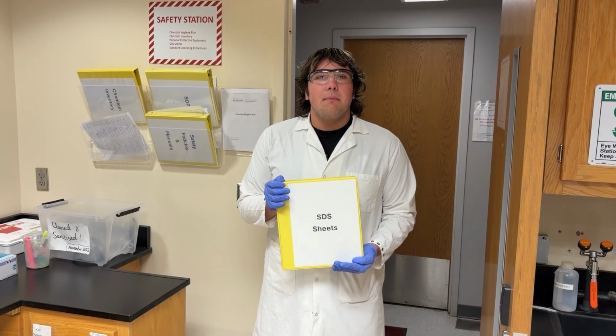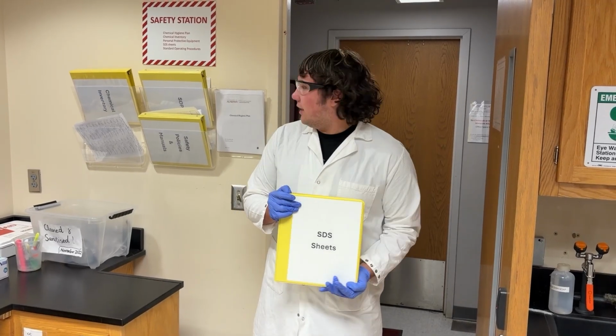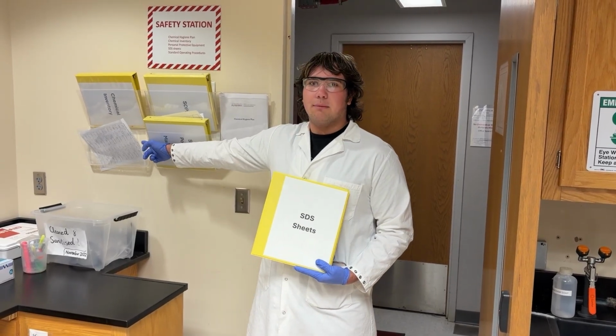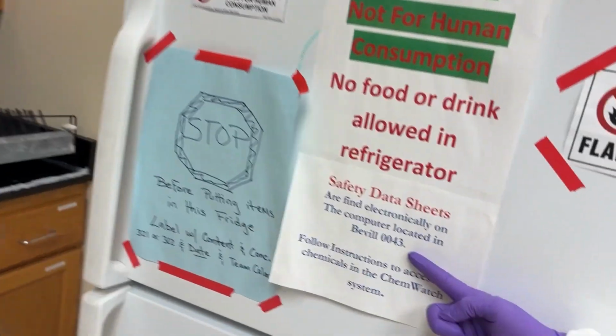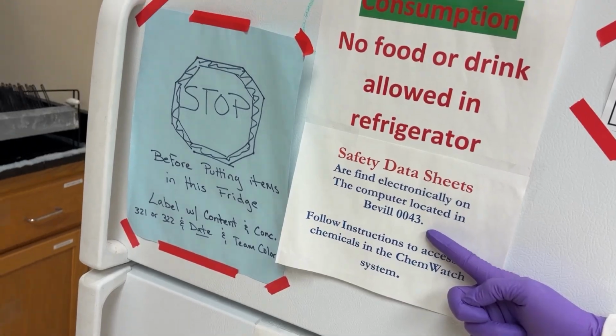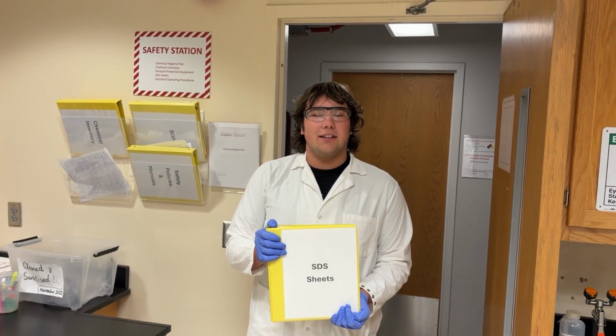Before you start the experiment, make sure to read the safety data sheet located in every lab, or electronically. And make sure you wear gloves.